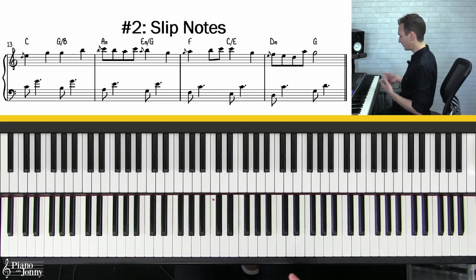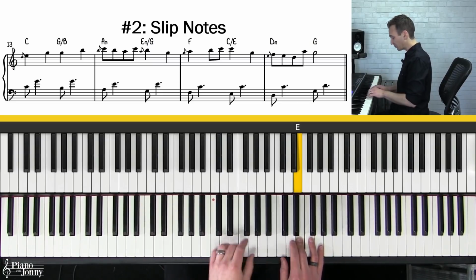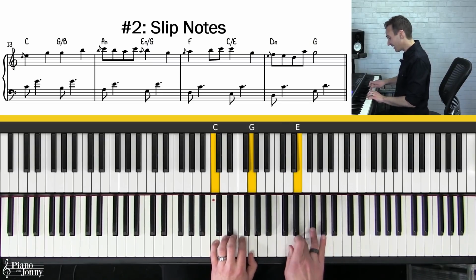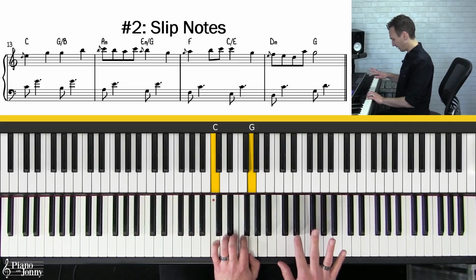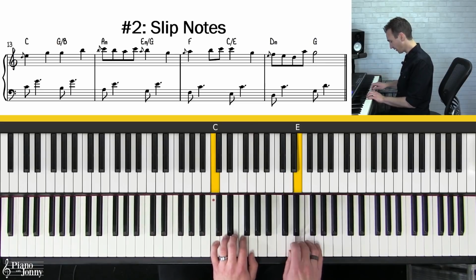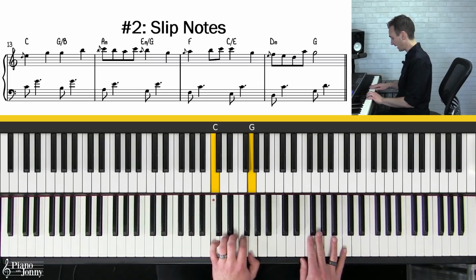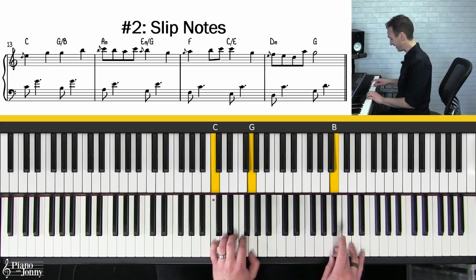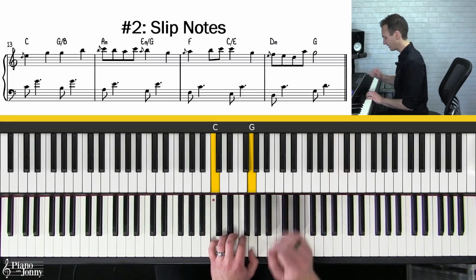Well, a slip note is when you take one of the notes from the scale, so I might take an E, but instead of just playing the E, I slip up to it from the note below. In this case, I'm slipping up to the E from the D, and I'm going to use my index finger on the D. Now you can slip up to any note in the scale, like I could slip up to the G, I could slip up to the B, the D, the C. Any notes can be slipped here.